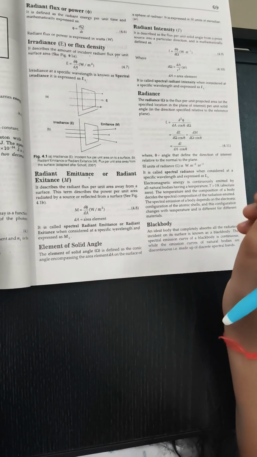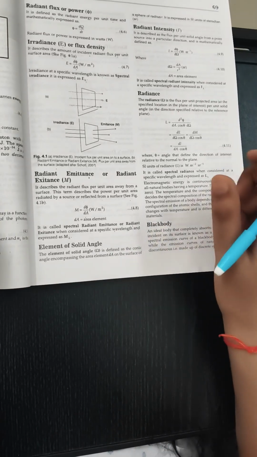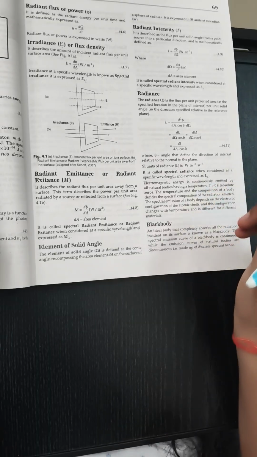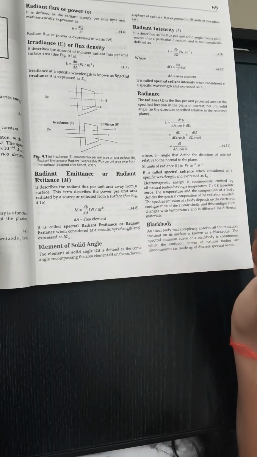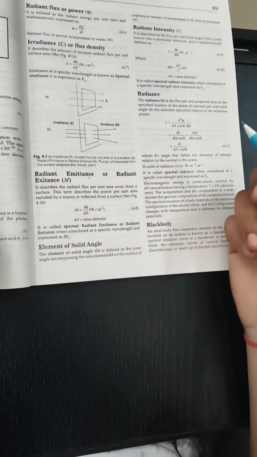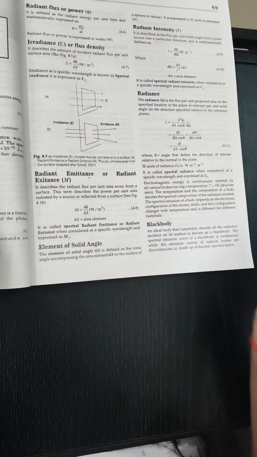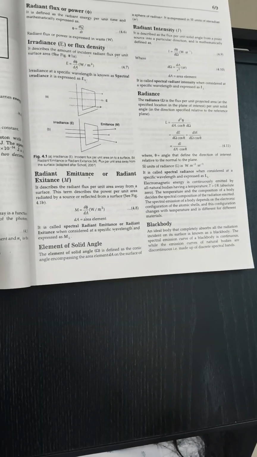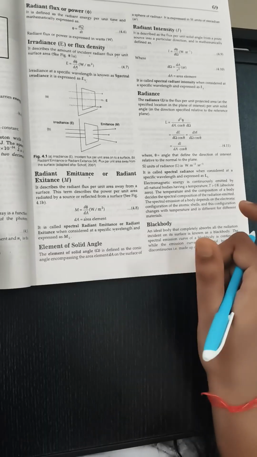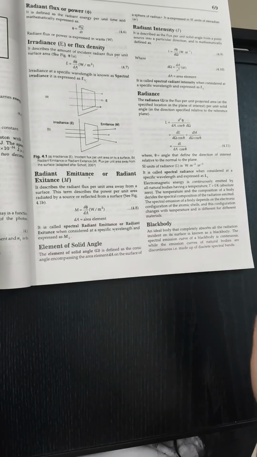So the amount of radiant energy leaving a surface per unit area is called radiant exitance, also known as radiant emittance. Its formula is also M equal to dΦ upon dA, unit again watt per square meter. So you may notice that the formula is the same as irradiance. Then what is the difference? The difference is very simple. Irradiance means energy coming into the surface and radiant exitance means energy leaving the surface.